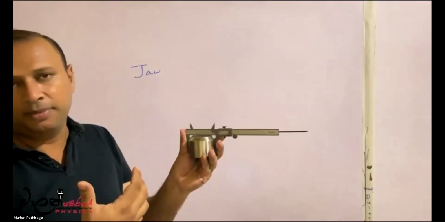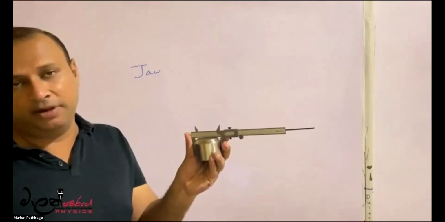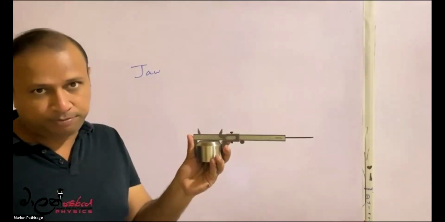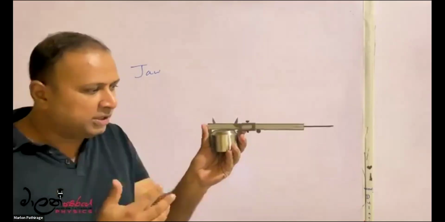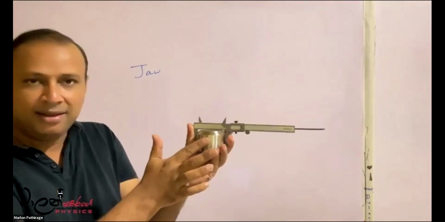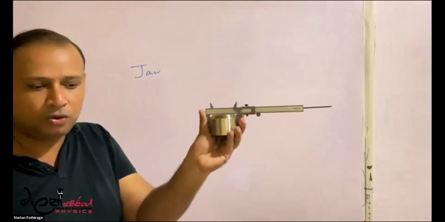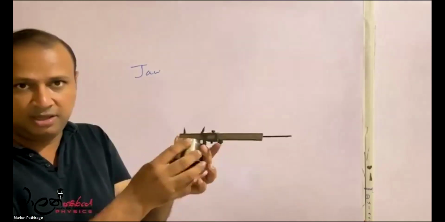If you want to take an external measurement, you have to keep the relevant object within these two jaws.